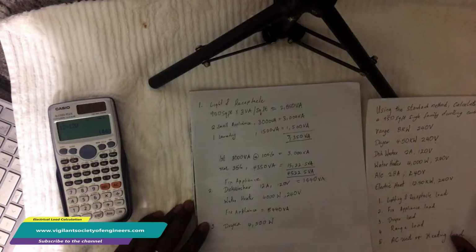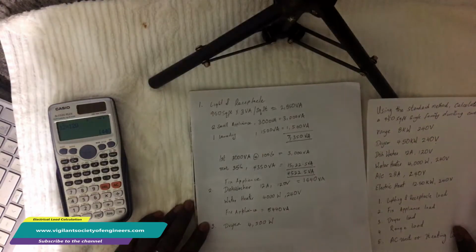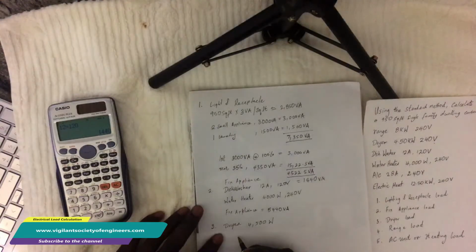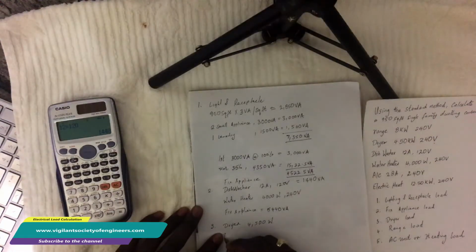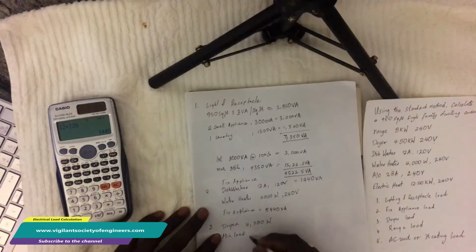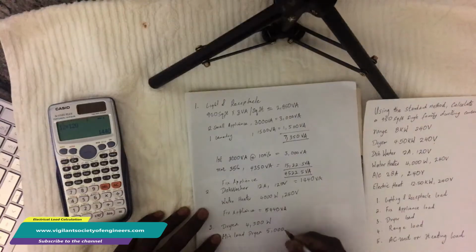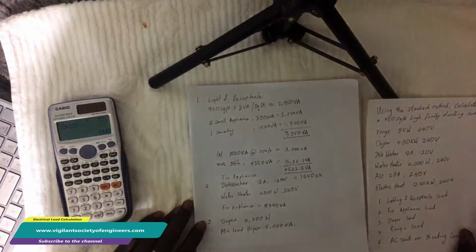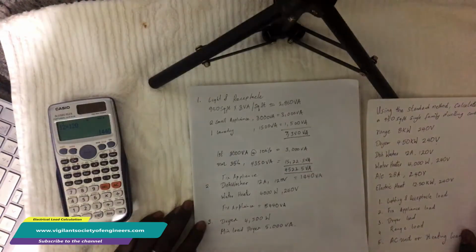All right. So every dryer appliance has to take a minimum of 5,000 VA when it comes to this load calculation. All right. So we'll take into consideration the value. So the minimum load for dryer is 5,000 VA. All right. So that is going to be included in our final calculation.